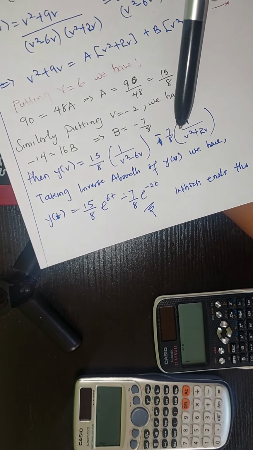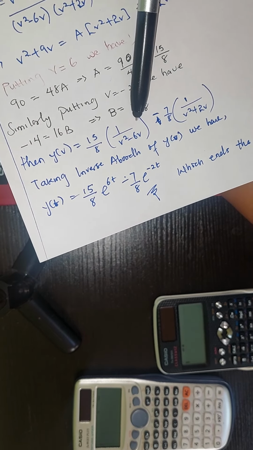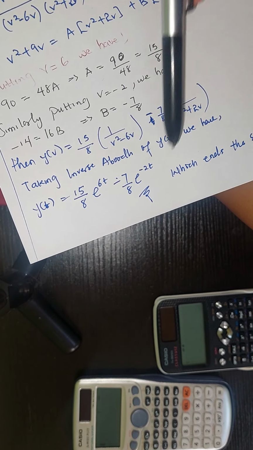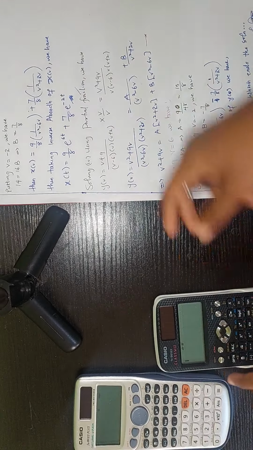All this. Yeah, I don't want to make the video too long. Then you take the inverse Aboodh of this. So you look at the coefficient of v as minus 6, so it will be 6v, and this is plus 2, so it will be minus 2v, and this is this. I've explained how to input values in your calculator.